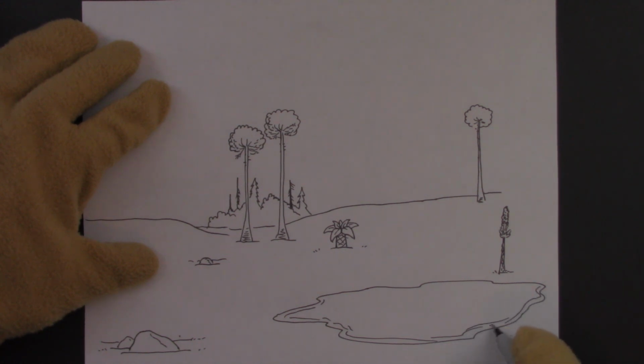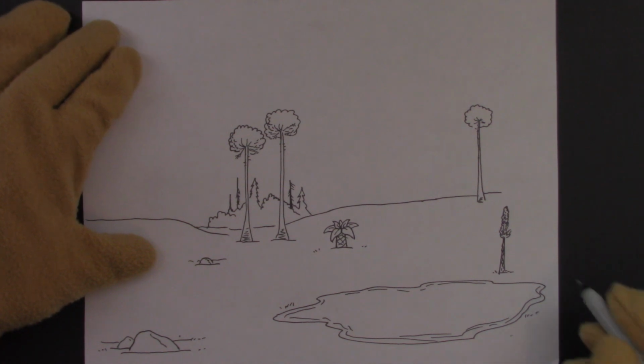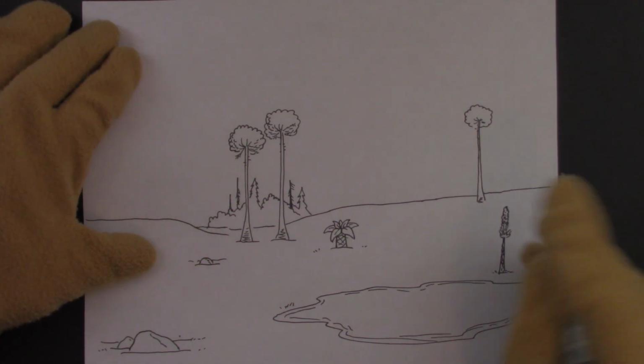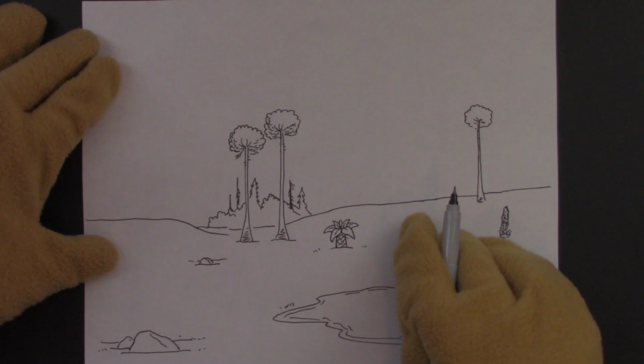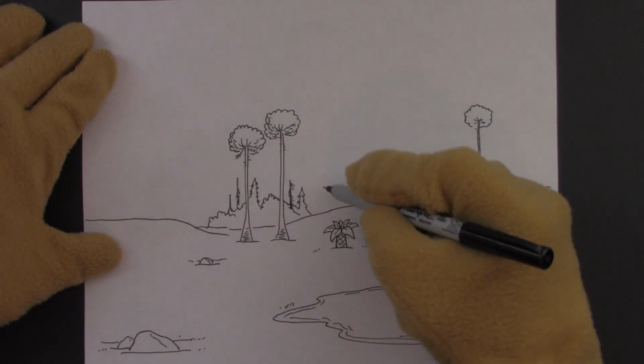And then you can just sort of overlap them like bricks. And on the far side, we'll just put a few smaller short ones. That's our water. There might be some grasses and some things growing near this. So now, in the far distance, we had a volcano. So let's draw our volcano right here.